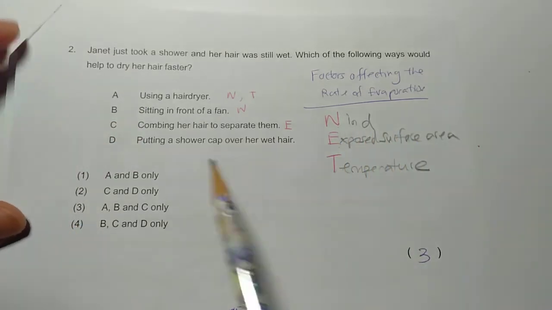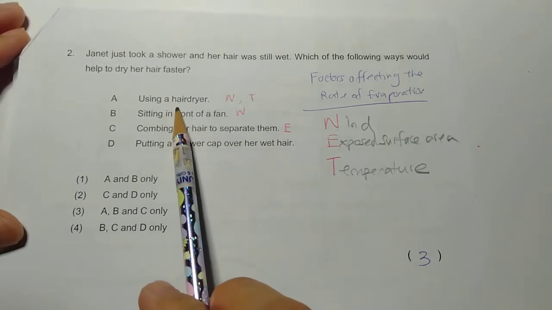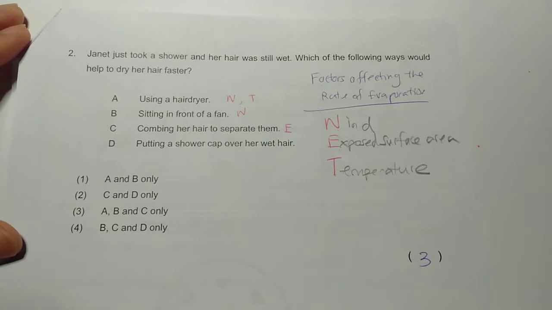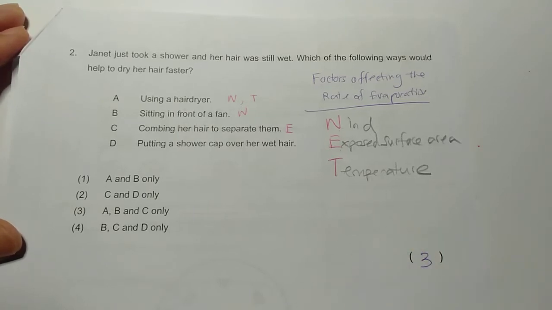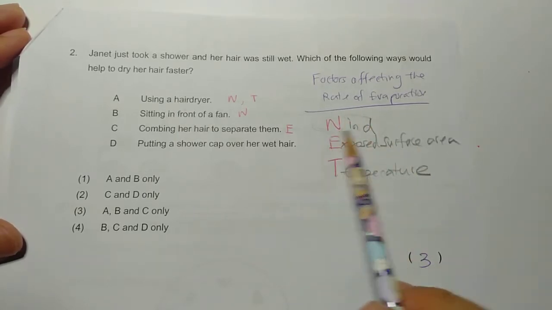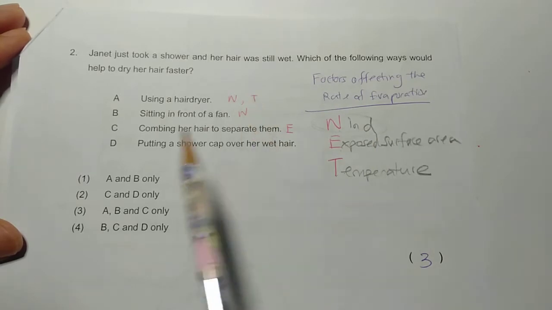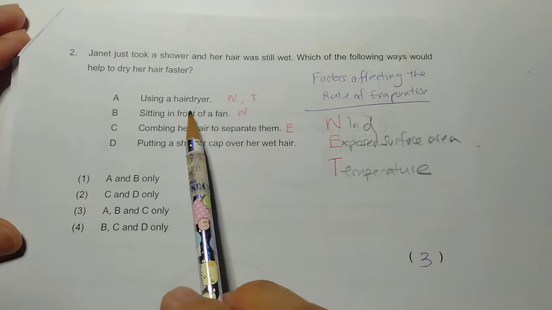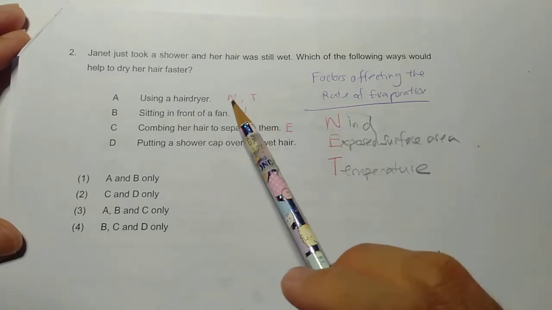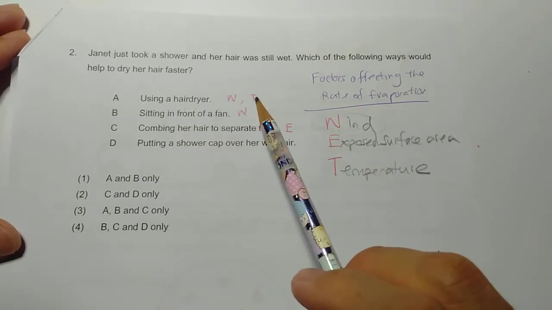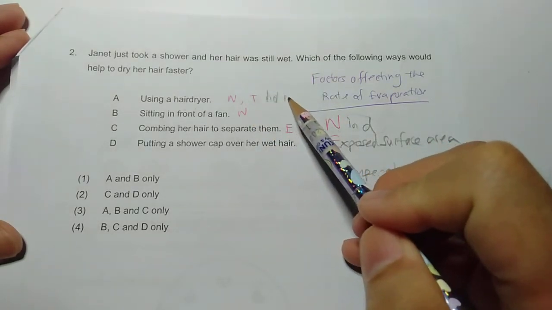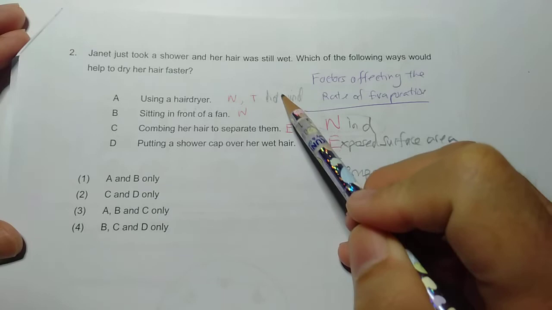So let's see which of these actions here are using a combination or any of these factors. When Jenna switches on the hair dryer and points it at her hair, for those who know, it will blow out wind, and the wind is at a higher temperature. So when using a hair dryer, you're trying to increase the rate of evaporation of the water on your wet hair by using a combination of wind and higher temperature, so effectively getting hot wind. So be careful when using a hair dryer.